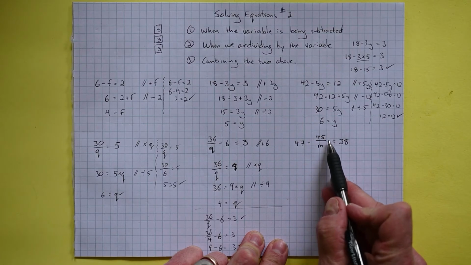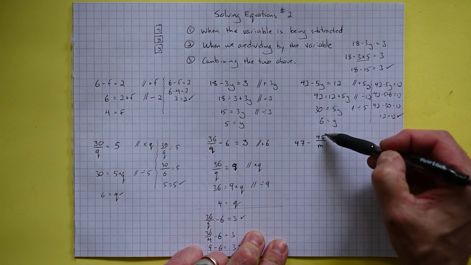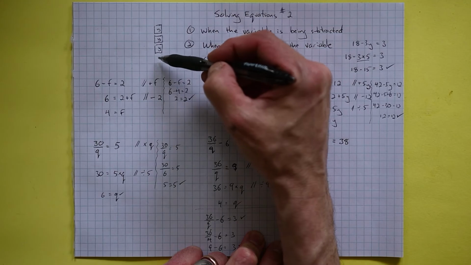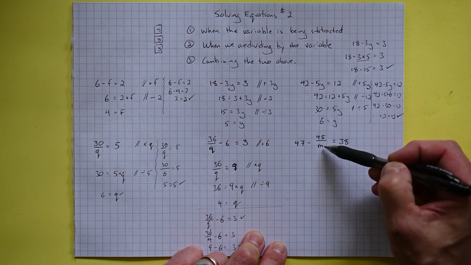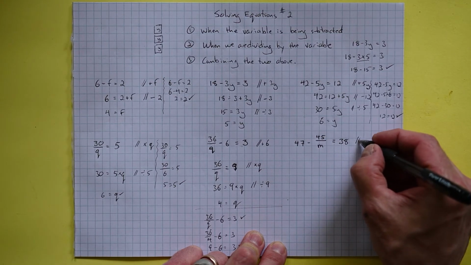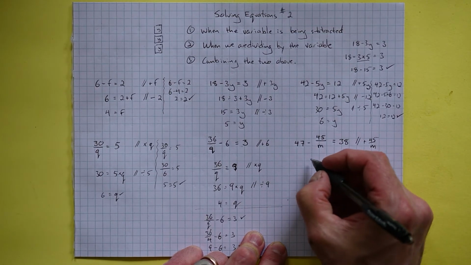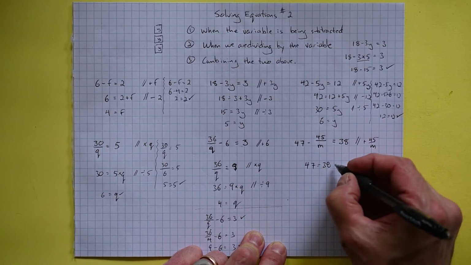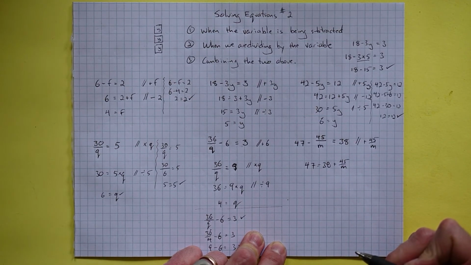But we're subtracting our variable, which we don't like. We can sort of see this as just one entity. It's not quite a stack of y's like we had over here, but it's a portion of something. But we can treat it as one stack, and we can move it over to the other side. So I'm going to add 45 over m to both sides. That leaves me with just 47 on this side. And it leaves me with 38 plus 45 over m on this side.